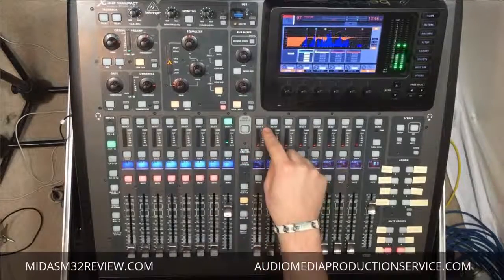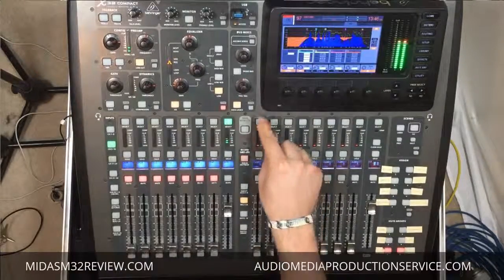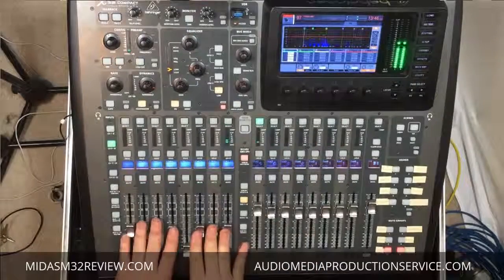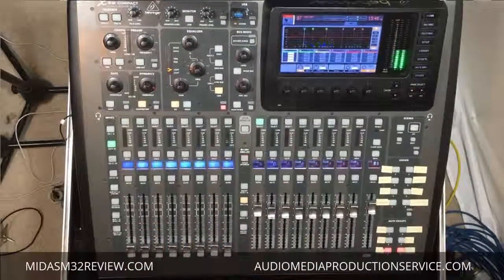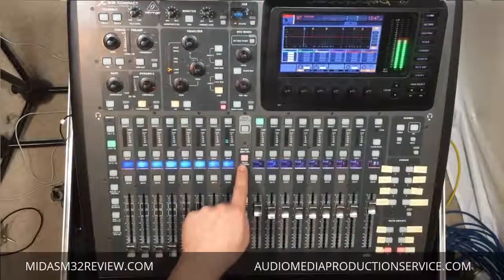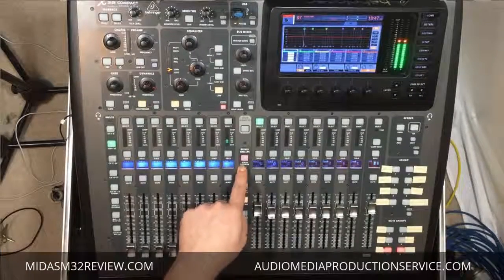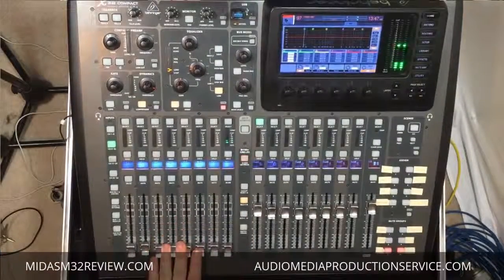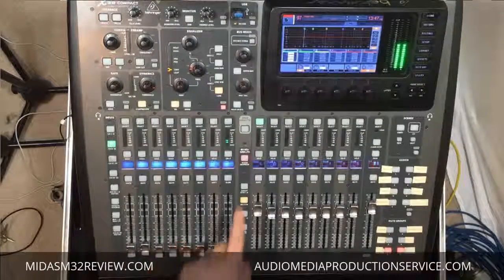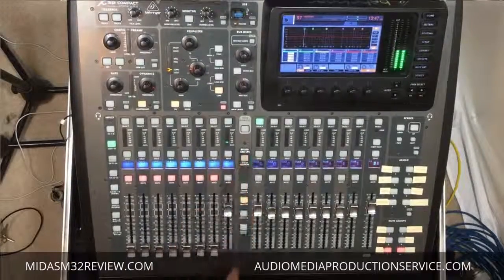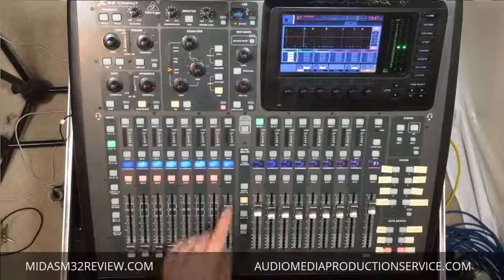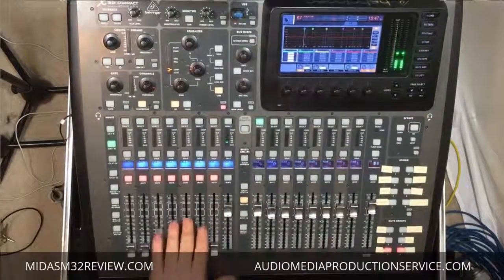If I have one of my outputs selected, I'm sending from the input side of the board. So keep that in mind. If that button's flashing and you're trying to turn up one of your faders in front of house, you're going to be turning it up in the monitor. So make sure that button is off if you want to get back to your front of house layer. That button needs to be off if you're working in the front of house.